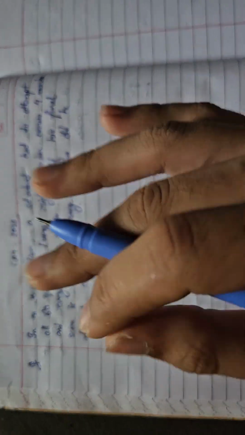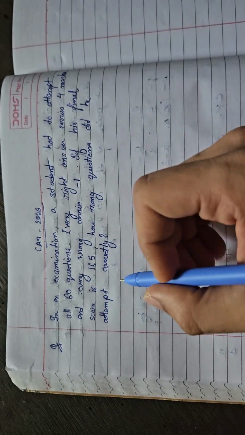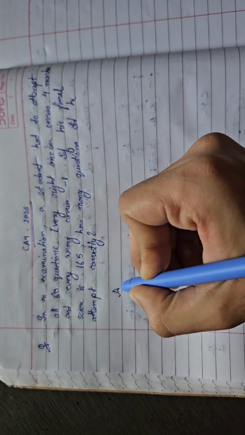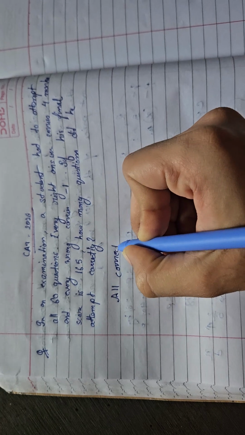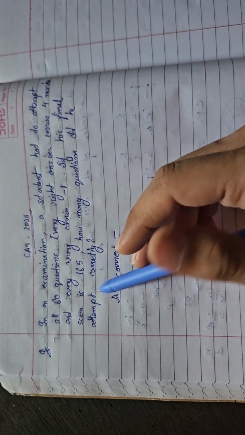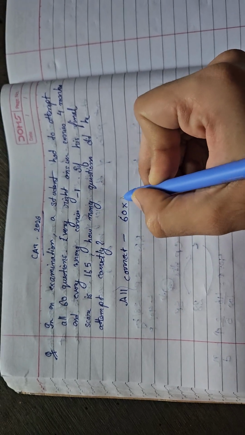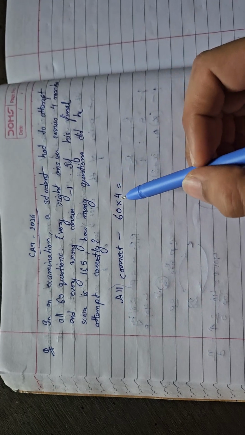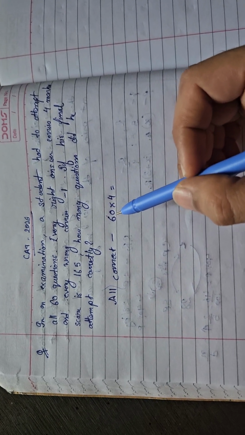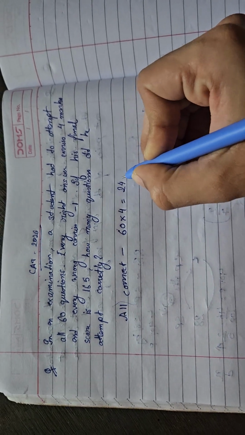How we'll use allegation is, let's say the student attempts all the questions correctly, right? All the 60 questions correctly. So in that case, let me write, if all questions are correctly attempted, the student would have scored 60 into 4. So there are 60 questions, all need to be attempted, and each question carries 4 marks. So therefore the student will score 60 into 4. This comes out to be 240, right?